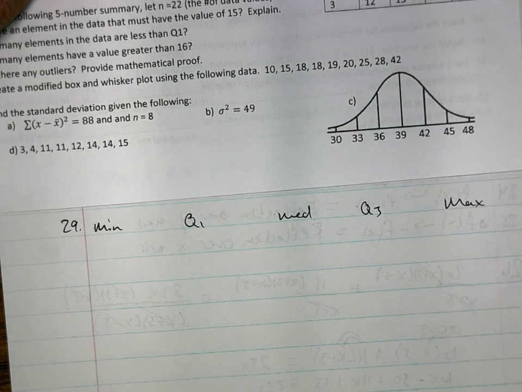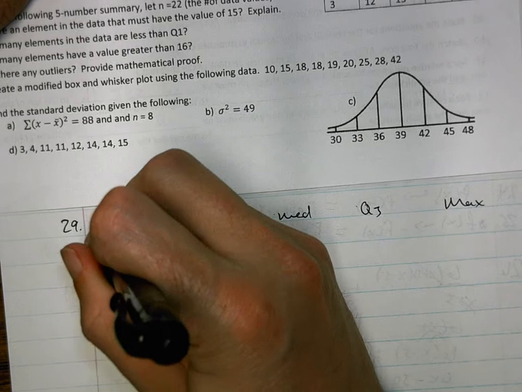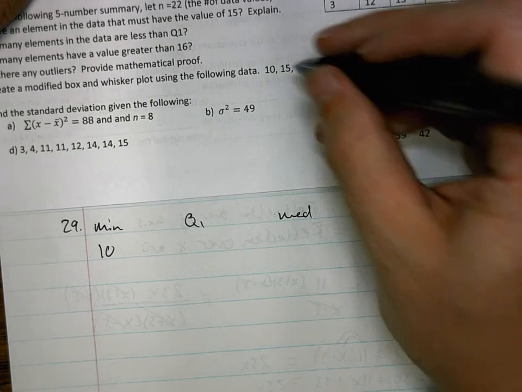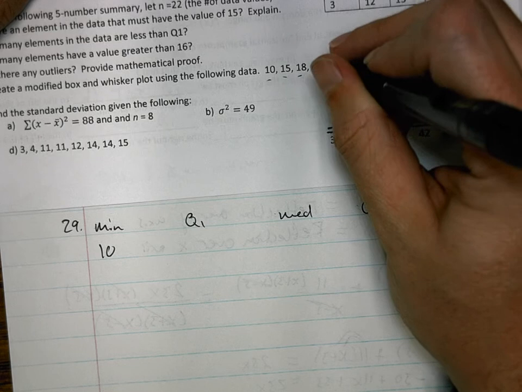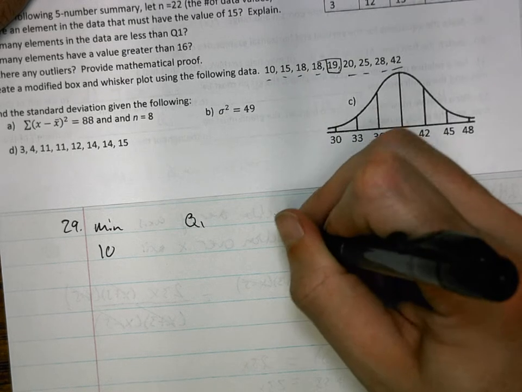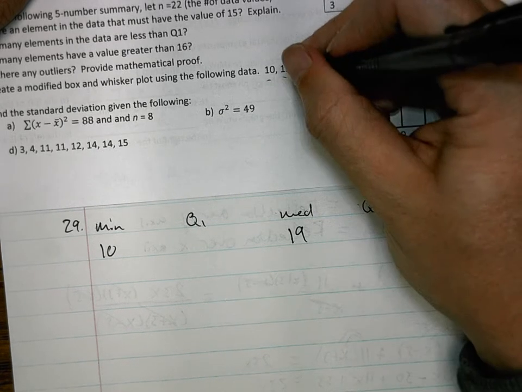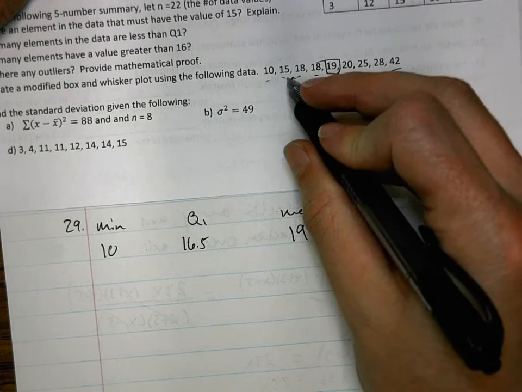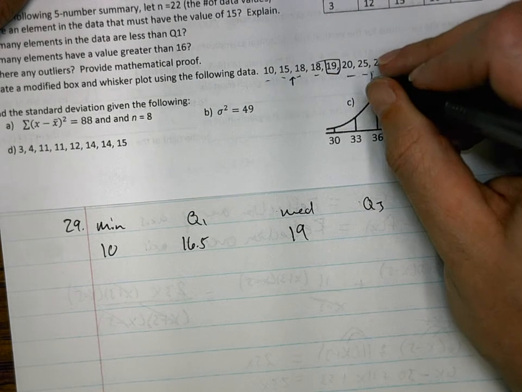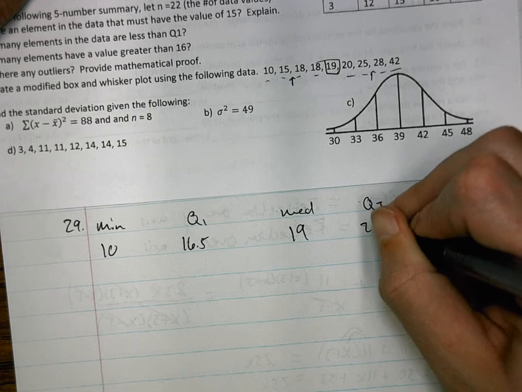Our minimum is 10. Let's find our median. 1, 2, 3, 4. 1, 2, 3, 4. Our median is 19. Our Q1 is in the middle of there, so that's 16.5. You add those together and divide by 2. That is Q3, that's 26.5, and our max is 42.